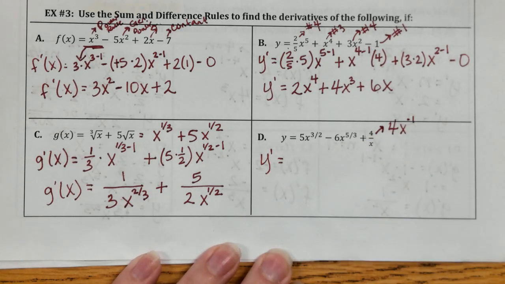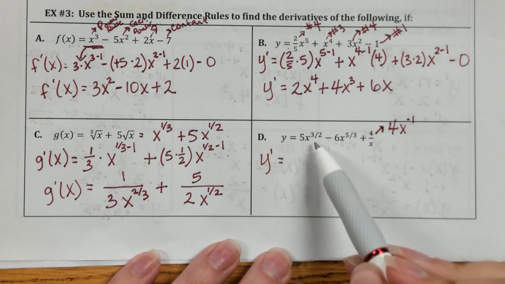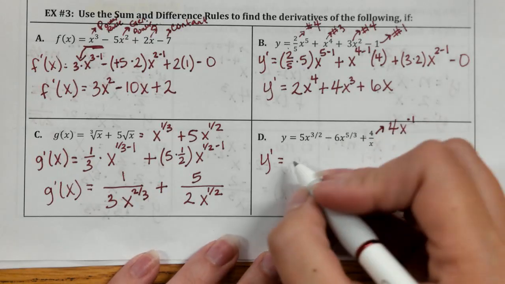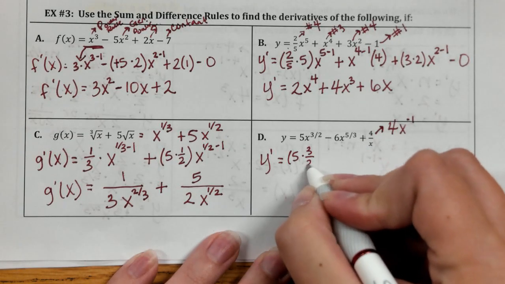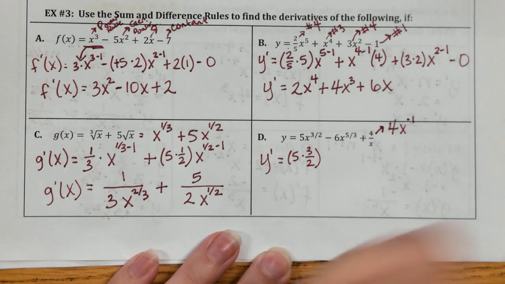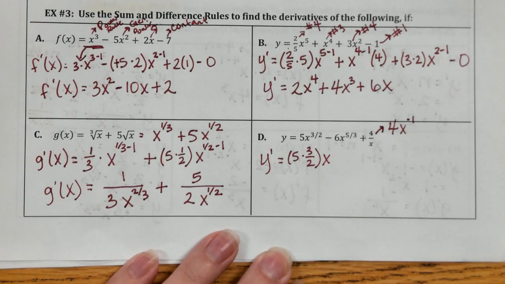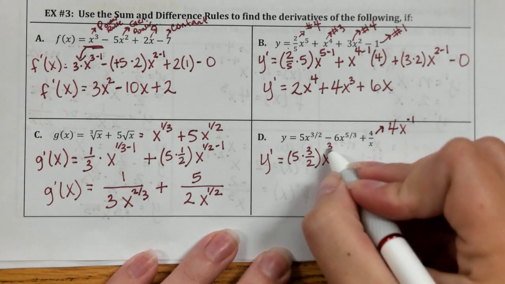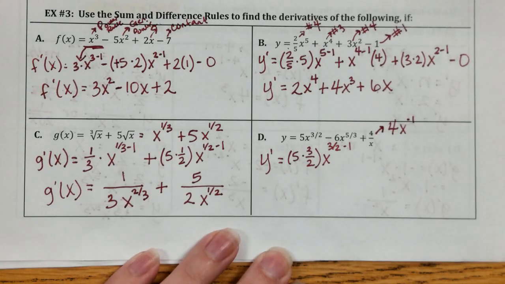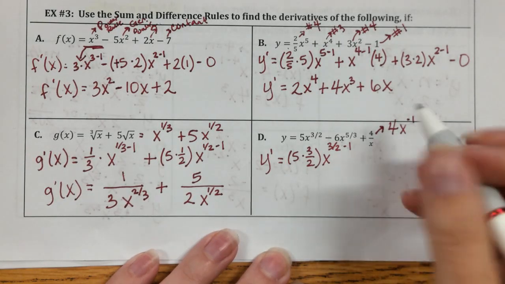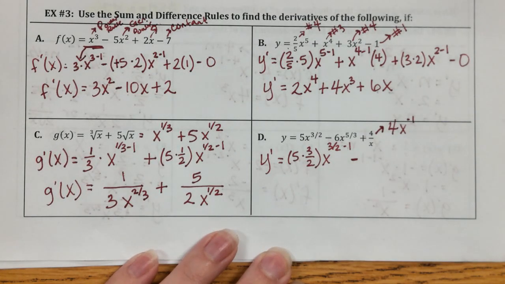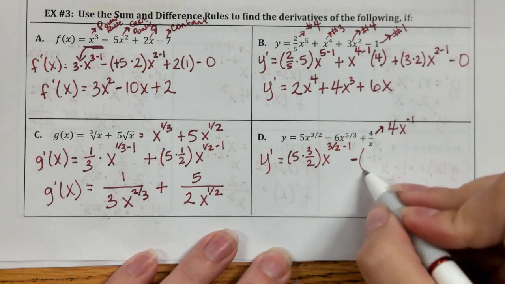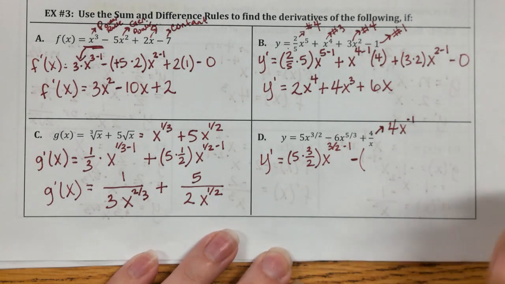Okay, so y prime here. We're starting with our general rule, so we're doing a times n, which is 5 times 3/2, times x to the n minus 1, that's 3/2 minus 1. Okay, now we're subtracting. I'm going to put that all into parentheses so it's just clear. So this is another general rule.